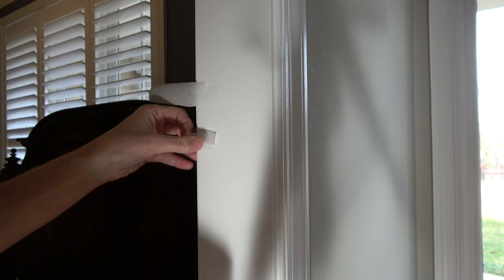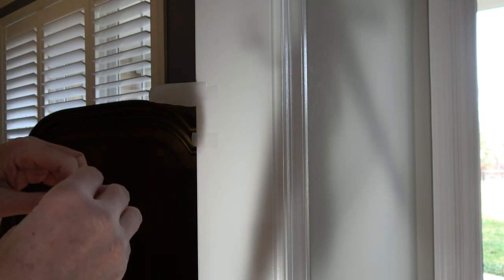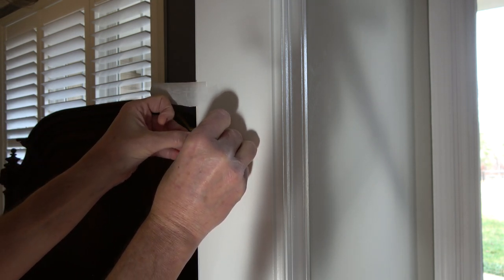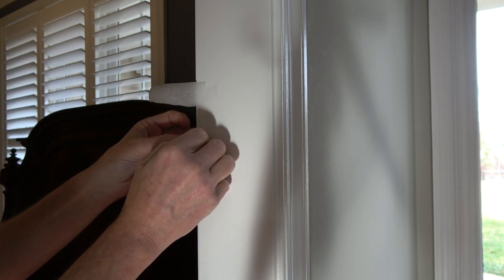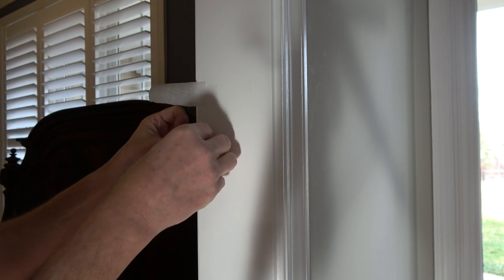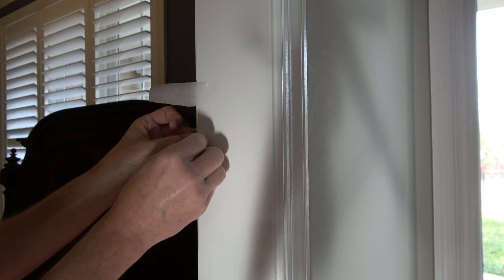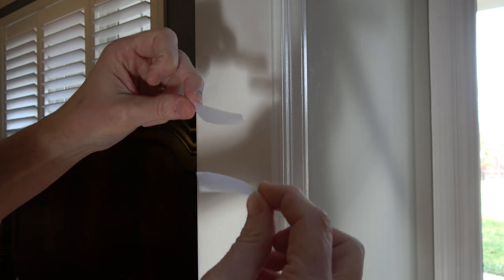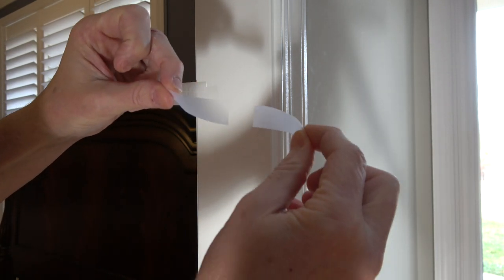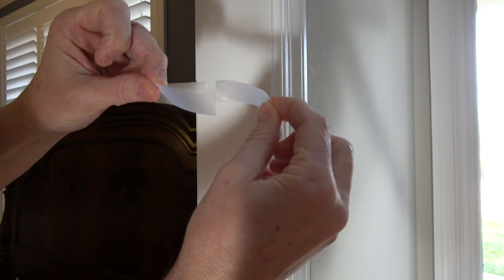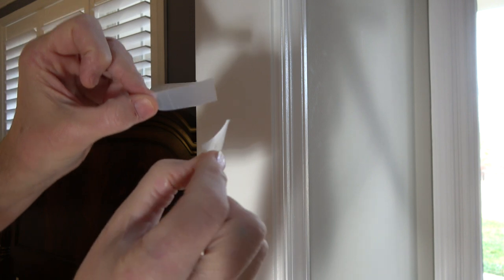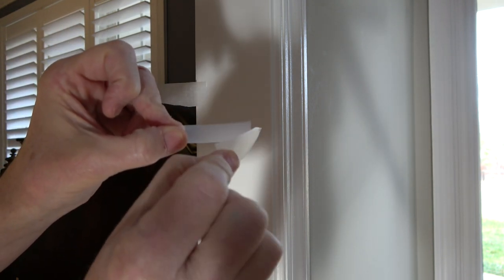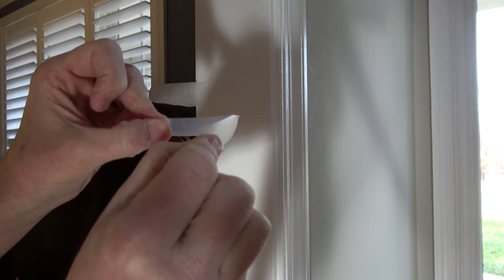Now, let me take those same two pieces of tape, and this time I'm going to put one of them on top of the other. Just like that. Okay, one on top of the other. I don't want them totally stuck together, so I can peel them off. Now they love each other. Now they're attracted.